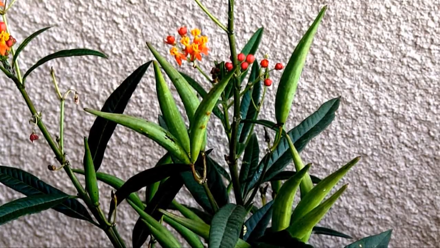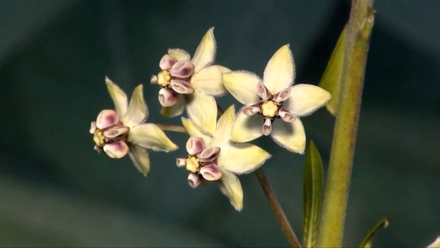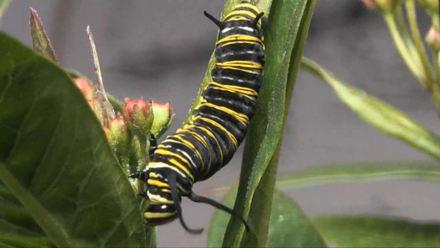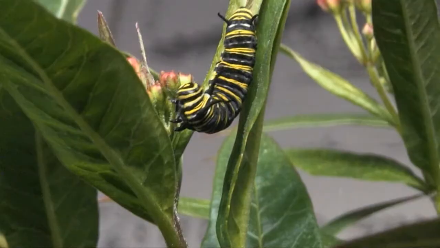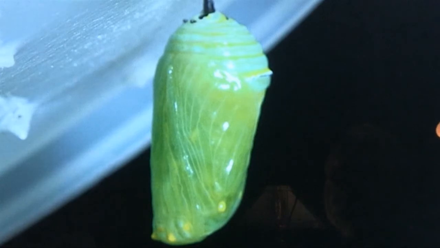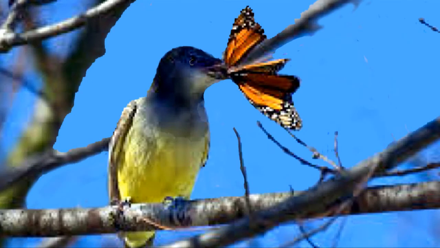Milkweed plants are toxic. When the caterpillar eats these poisonous plants, it doesn't hurt the caterpillar. The caterpillar, however, sequesters these chemicals into its fat cells and transfers this through the chrysalis into the adult. Milkweed plants are loaded with poisons that are especially harmful to vertebrates.